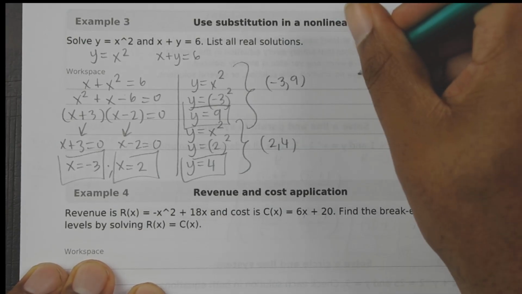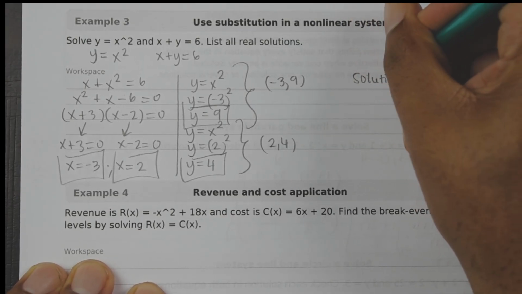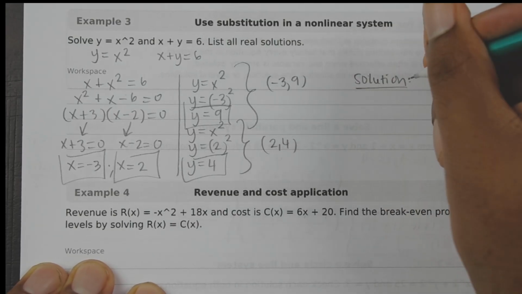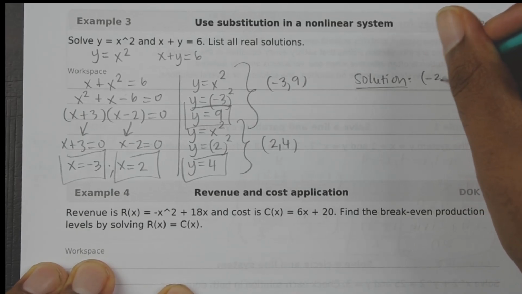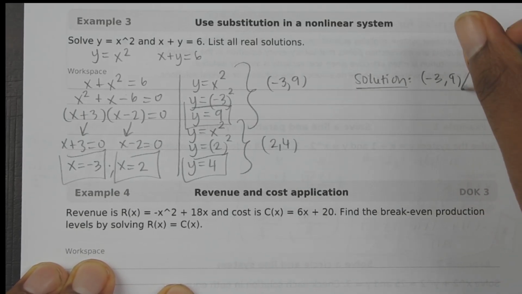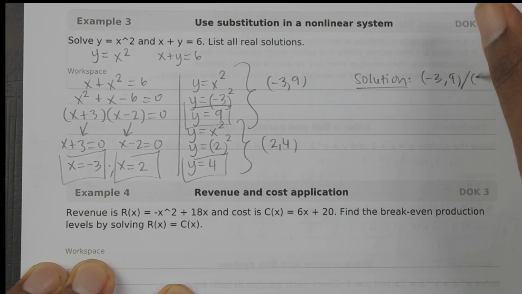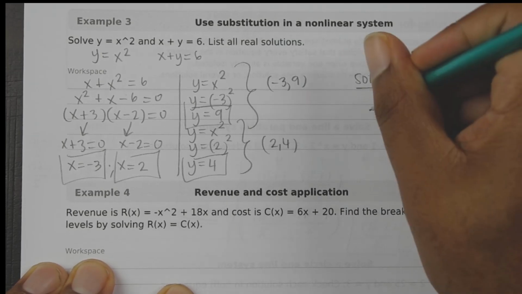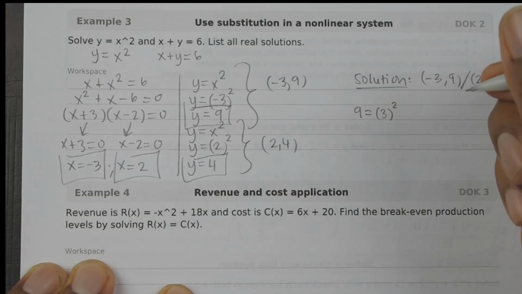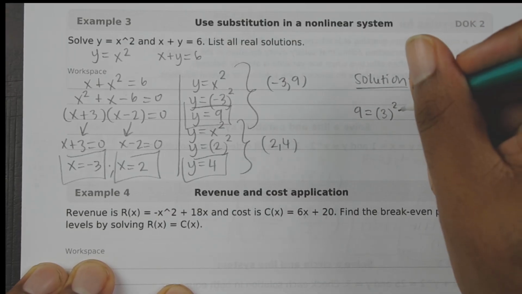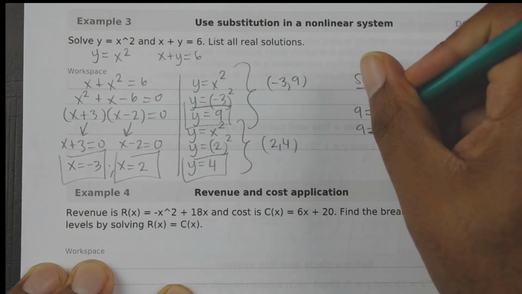Okay, and then we can check the solutions to see if they work. So we have -3, 9 and 2, 4. 9 equals -3 squared. That definitely checks out, because 9 equals 9.